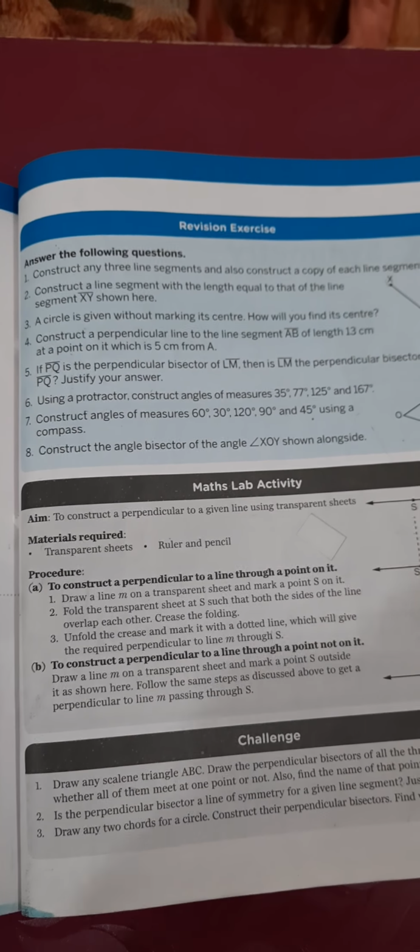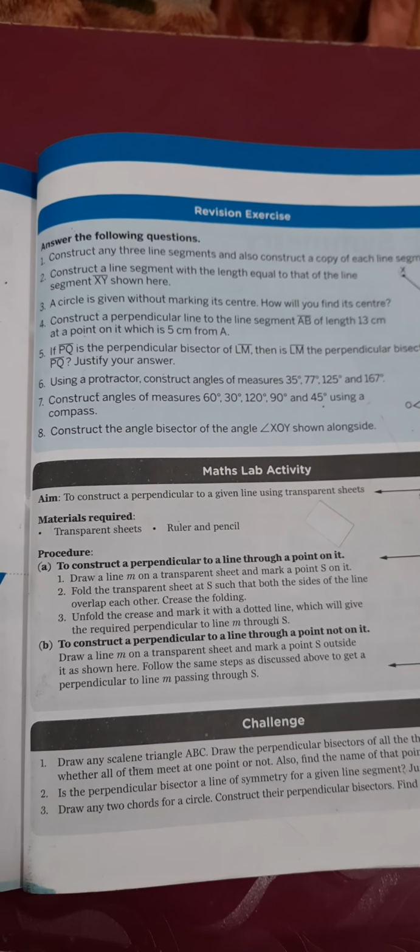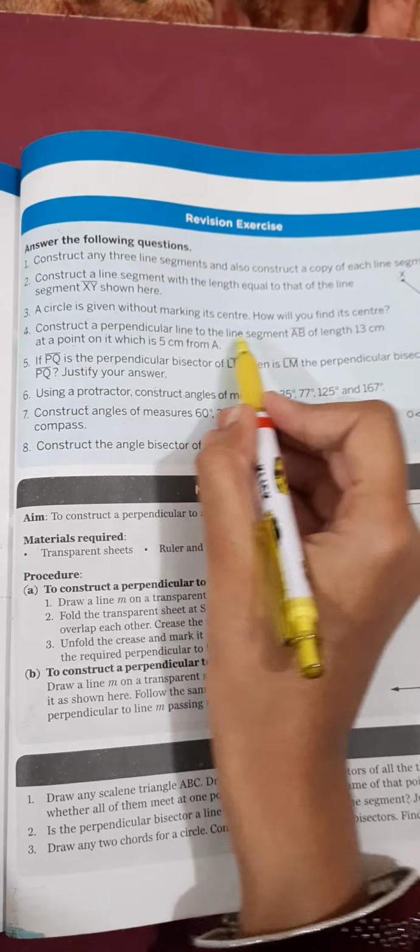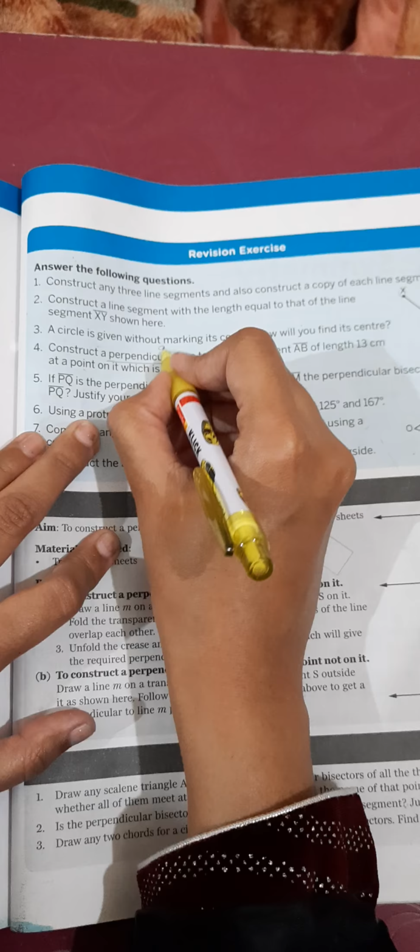Now let's move to question number 4. Question number 4 is important. In question 4, construct a perpendicular line to the line segment AB of length 13 centimeters. Now the meaning of this perpendicular is 90 degrees.